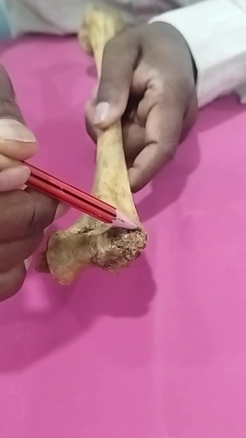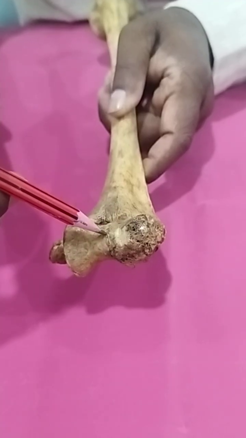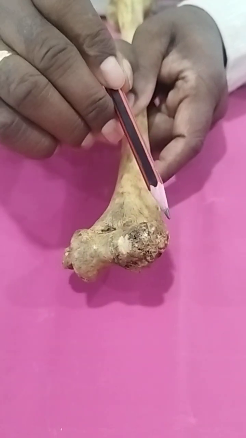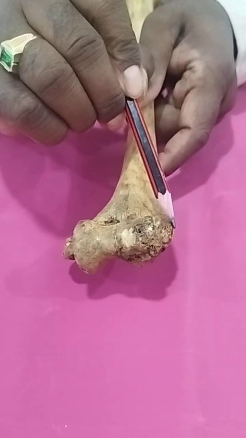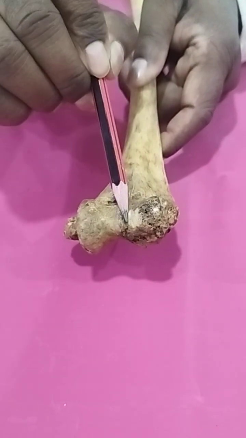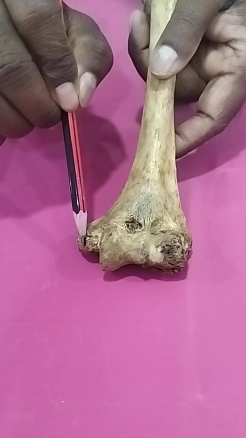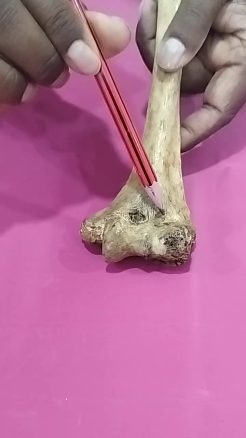The capitulum articulates with the head of the radius, the trochlear surface articulates with the ulna, and this is the lateral epicondyle.